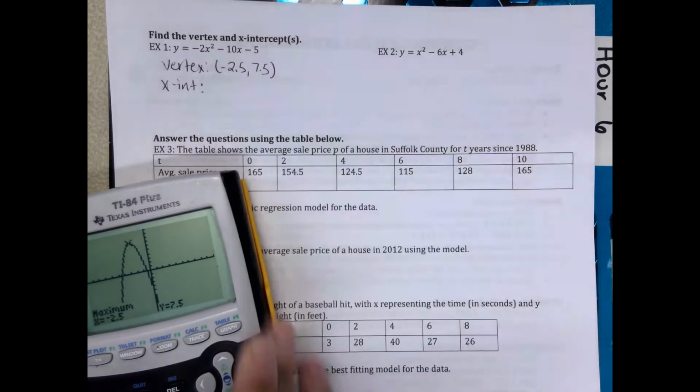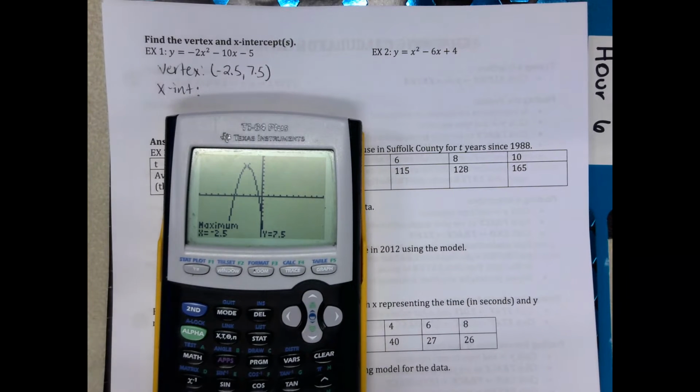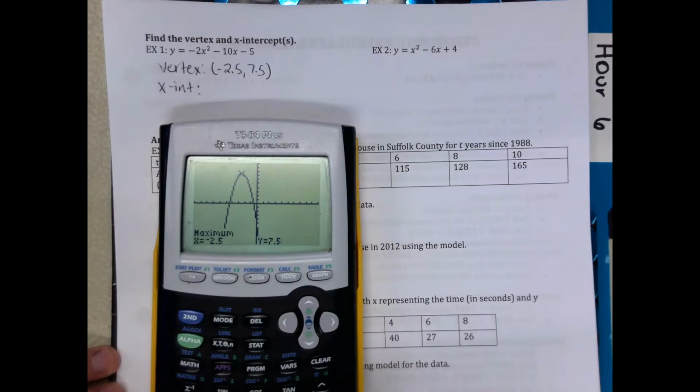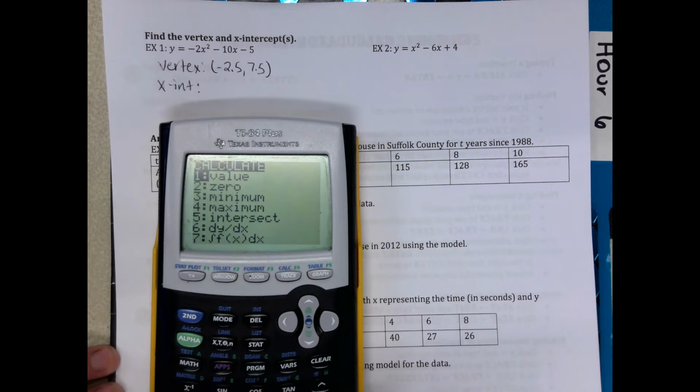Now, if we look at this graph here, what type of function is it? Quadratic. It is a quadratic. So since it is a quadratic, notice that we have two X-intercepts. So we will need to do this twice to find both of them, okay? So we're going to once again do the second. So you always press that blue button, second, and then trace.